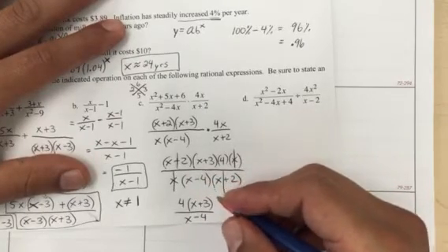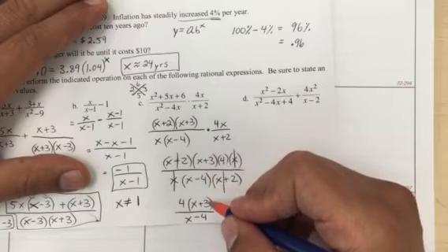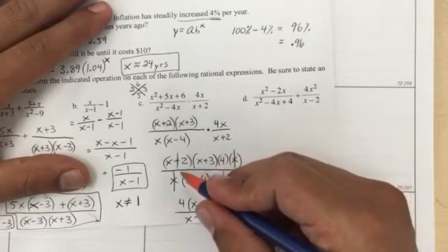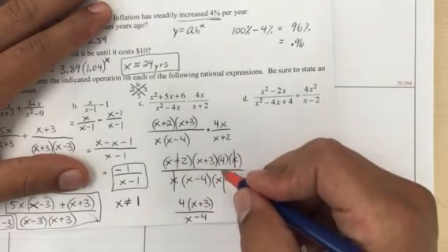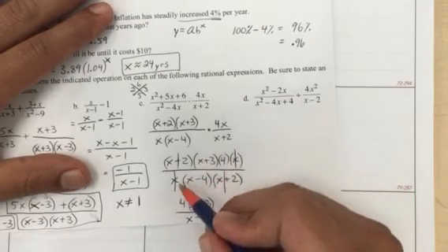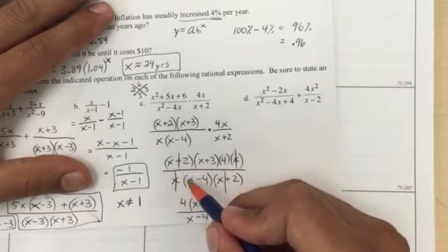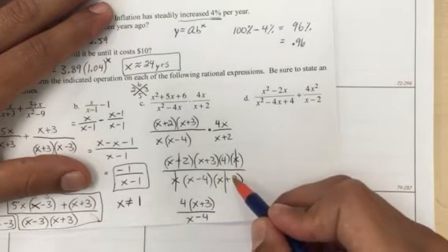And the last thing you need to do is mention your excluded values. So before you mention your excluded values, you need to look at your expression before you started canceling things out or building your big ones. So our excluded values would be found right here. So notice that we have x, x minus 4, x plus 2.